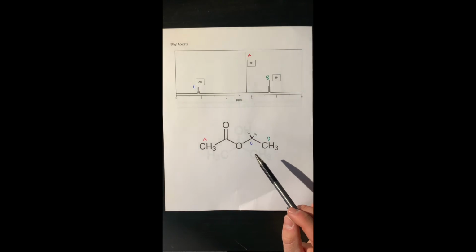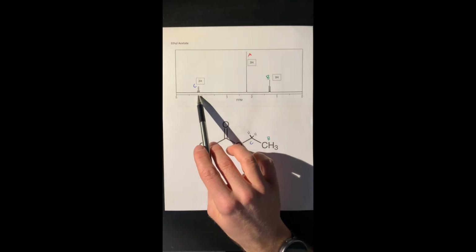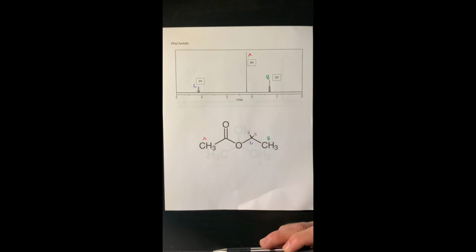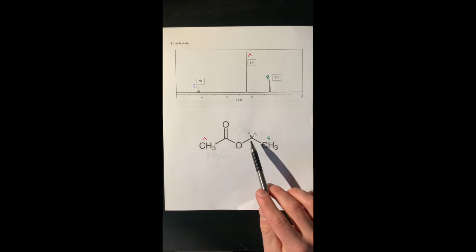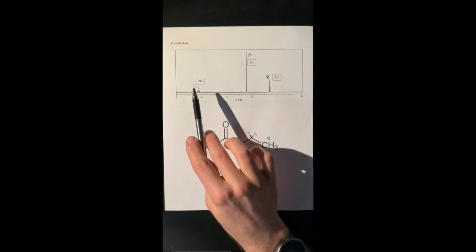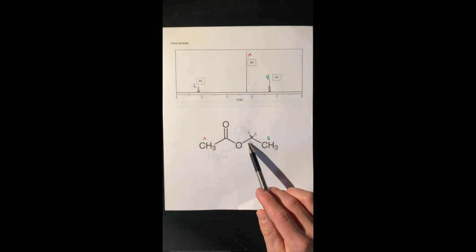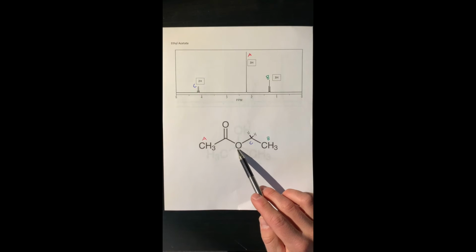And so the remaining signal here, this quartet just above 4 ppm, will also undergo first order coupling with this CH3 right here, and that's why it gives us 4 peaks. So this carbon here is what it belongs to. You can see the C and the C match up. And it is bonded directly to this oxygen, which is why it is pulled so far downfield.